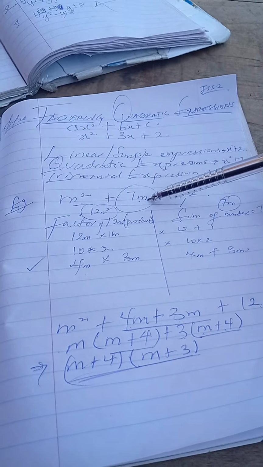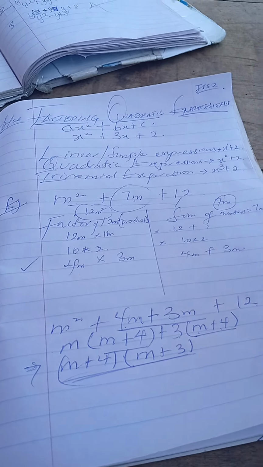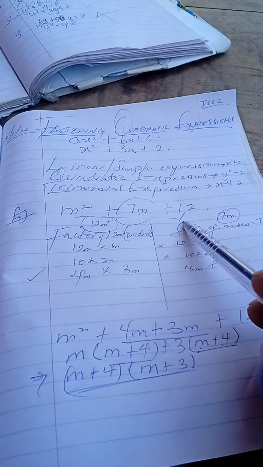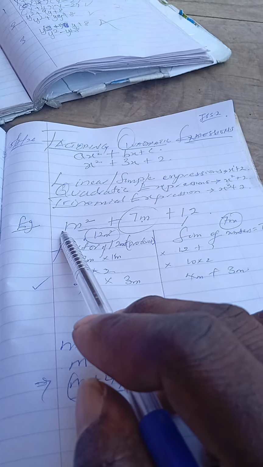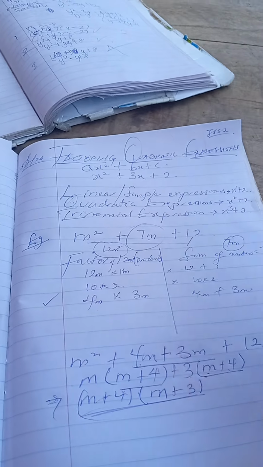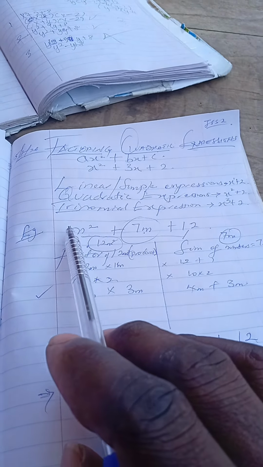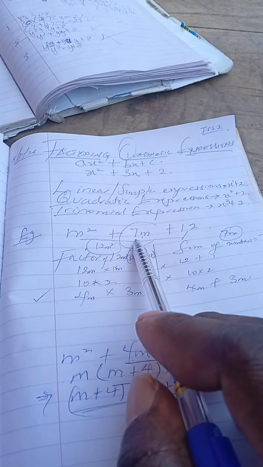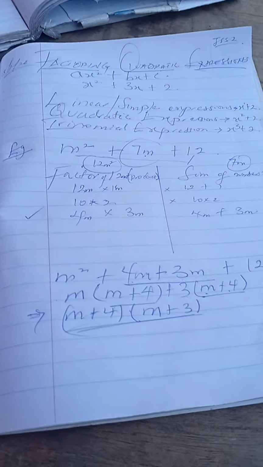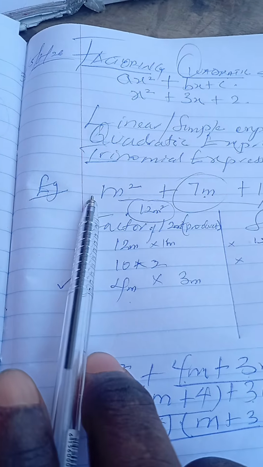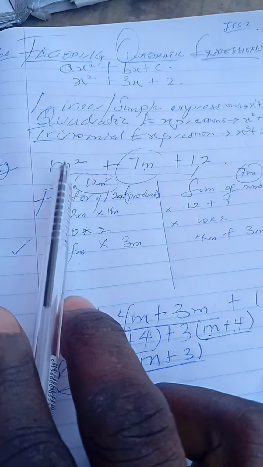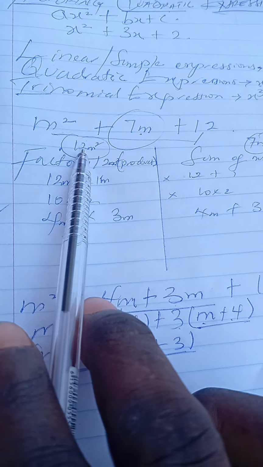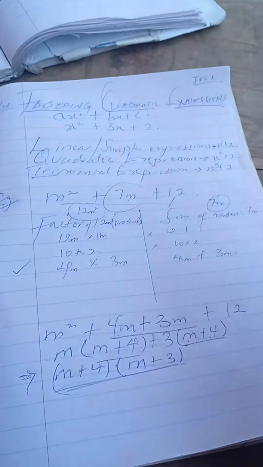Now, M squared plus 7M plus 12. Most of the time, the first thing you need to do is to use what you have here to multiply this. The reason is that in case this does not have a coefficient of 1, in this case this M squared has a coefficient of 1, but if it does not, you may not get the right answer. What do I mean by coefficient? Coefficient is simply the number that comes before your alphabet. In this case, the coefficient here is 7. The coefficient of M squared here is what? 12. You're very correct. So that's what coefficient is.